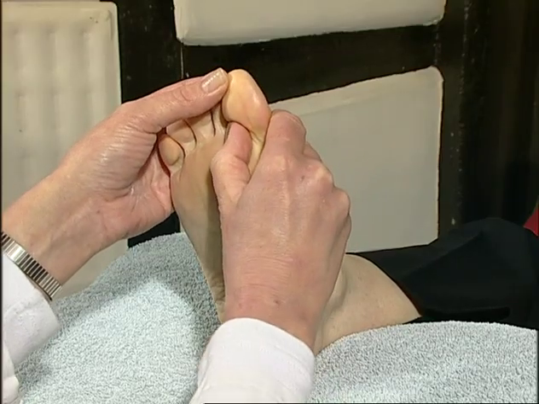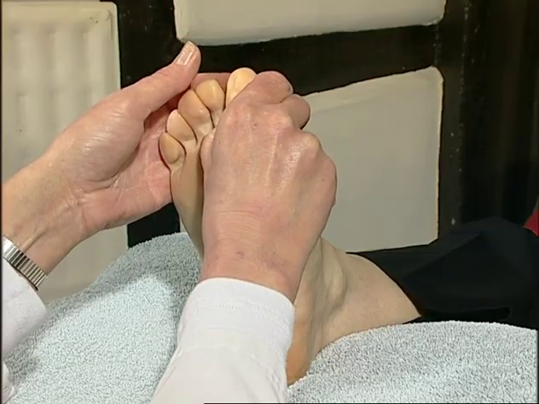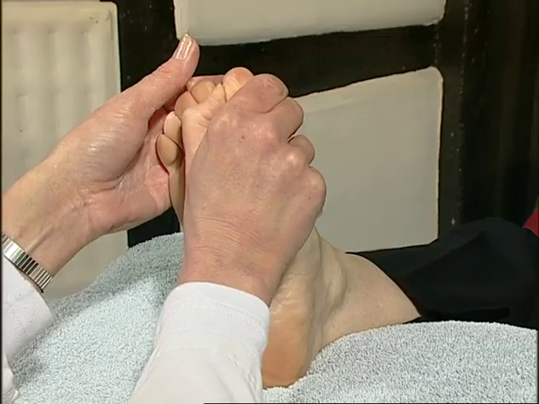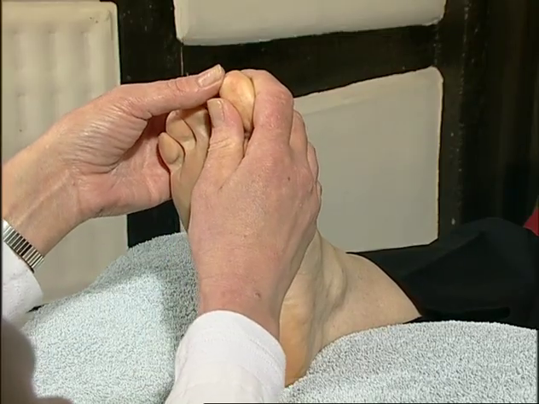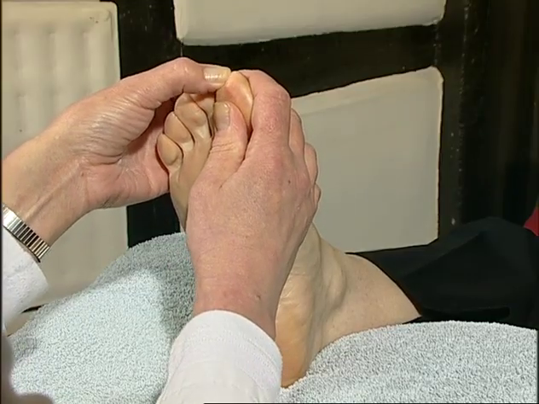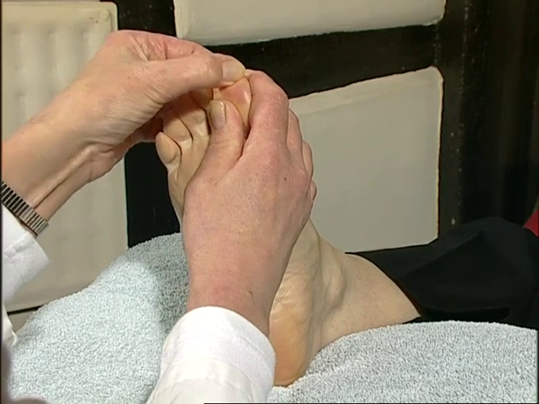Then up the side of the big toe for the side of the head, the side of the brain. So still using the right thumb, work from the base of the toe up to the tip. Then change hands and work over the top of the big toe for the reflex to the top of the head, top of the brain.